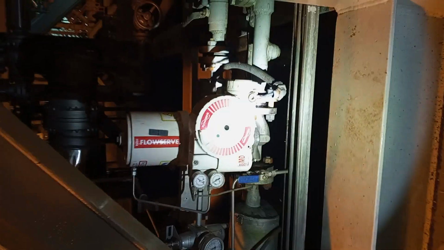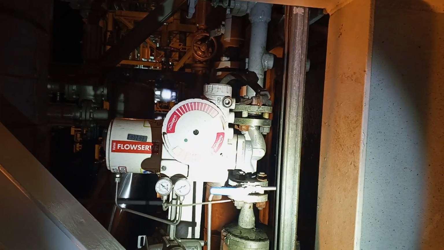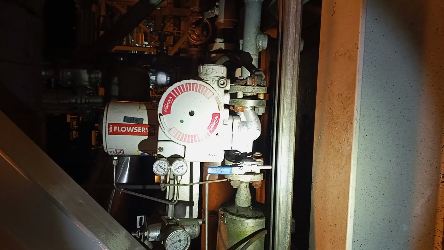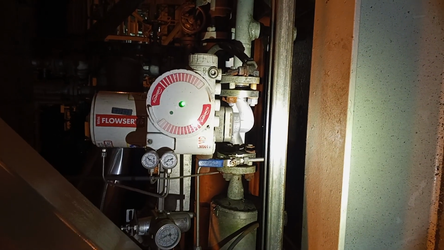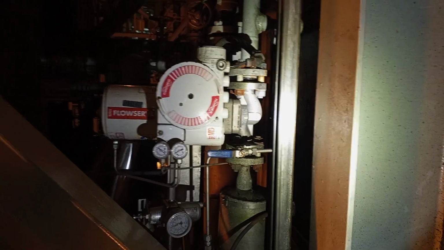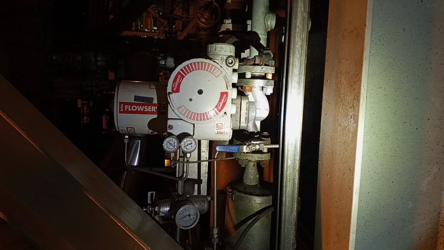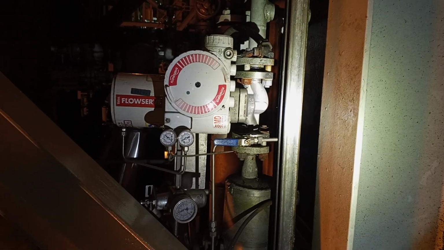Also in the process line, we have the flow control valve. These flow control valves help to regulate the fluid flow in the line. All these control valves use air for their opening and closing action.